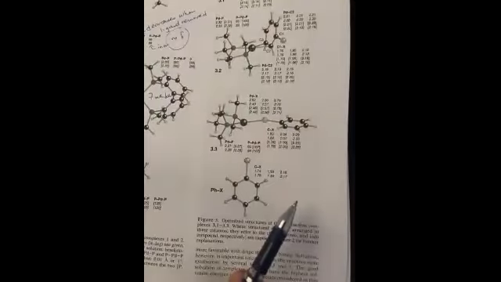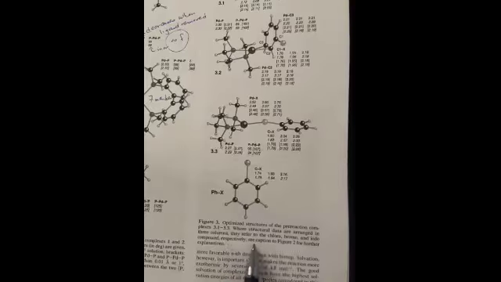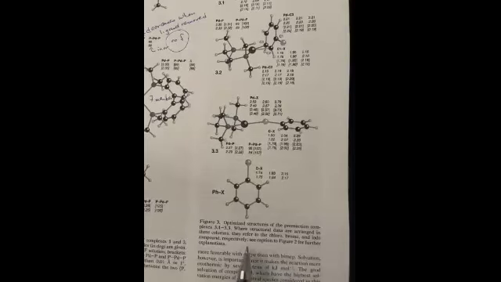And we've got optimized structures of the pre-reaction complexes 3.1 to 3.3, where structural data are arranged in 3 columns. They refer to the chloro, bromo, and iodo compounds, respectively. See caption to figure 2 for further explanations.